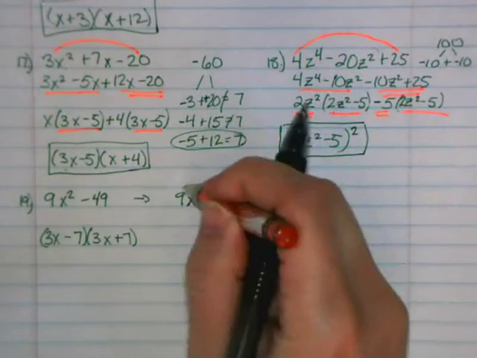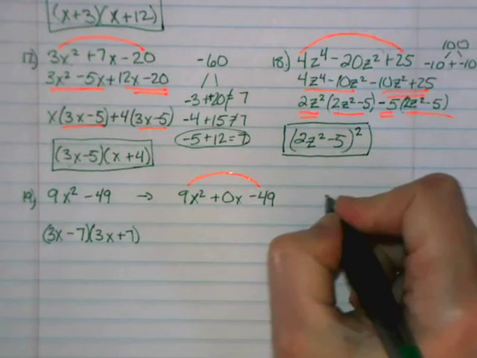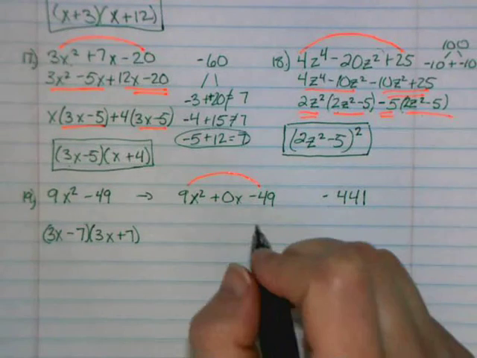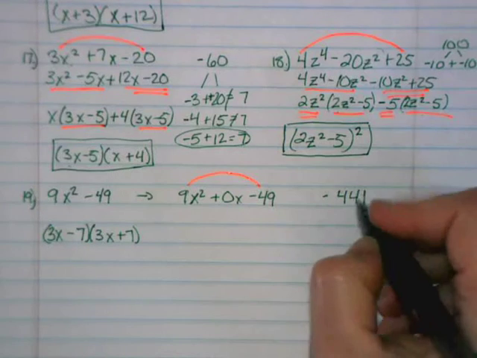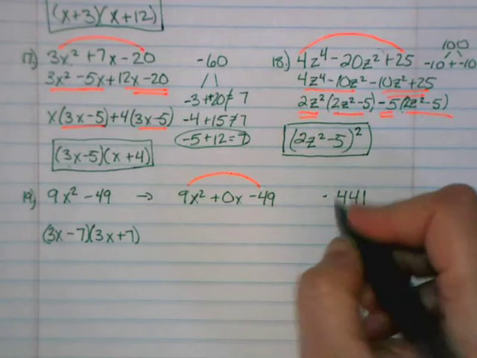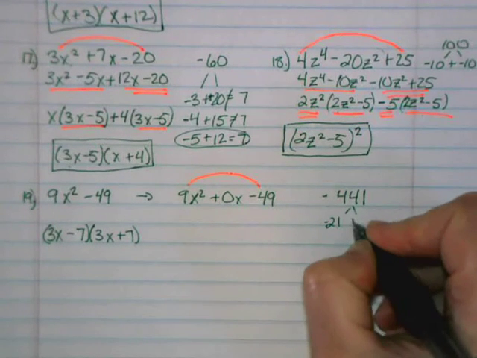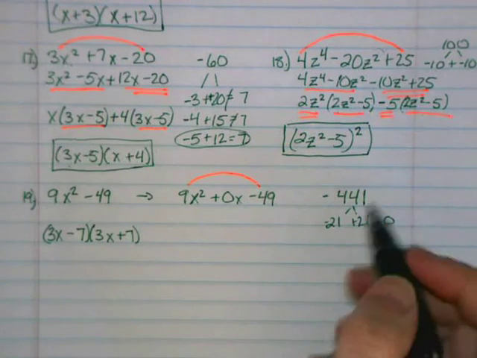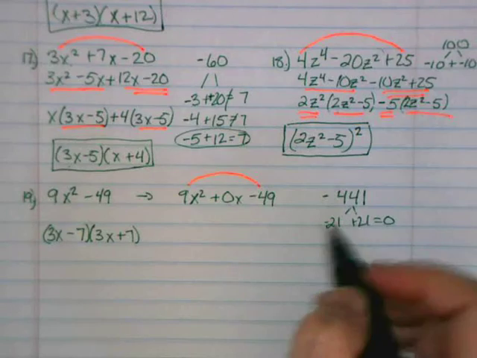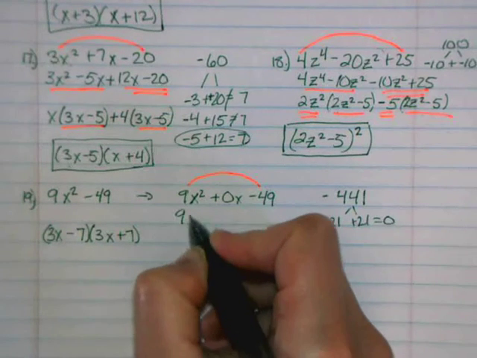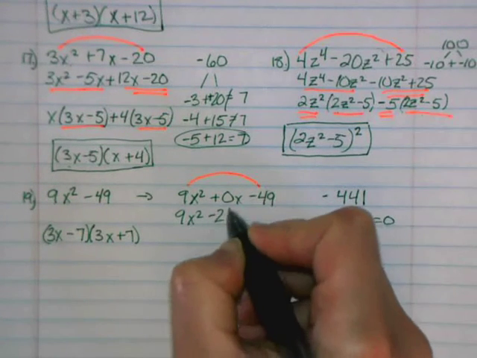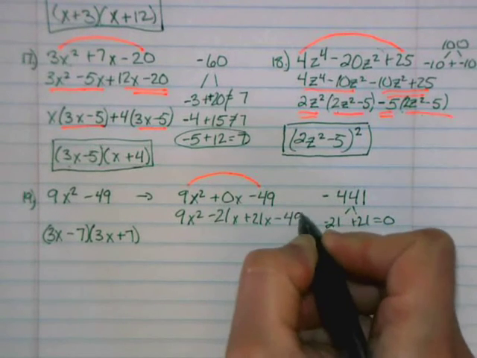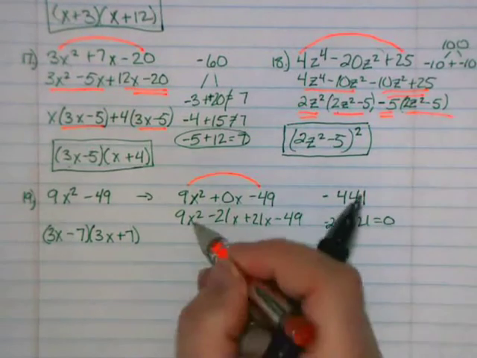Okay. If you want to do it the other way, we take 9 times 49, and 9 times 49 gives us negative 441. 441 happens to be a perfect square. It's 21 times 21, and since it's negative, I have to have a negative 21 and a positive 21 to equal 0. So then I have 9x squared minus 21x plus 21x minus 49, and then we factor by grouping.